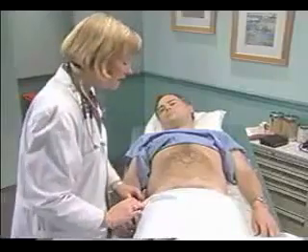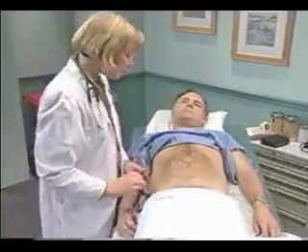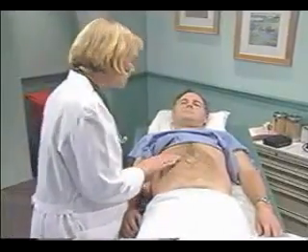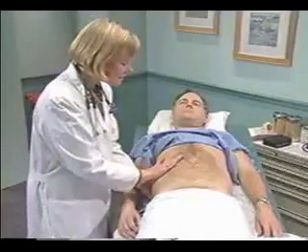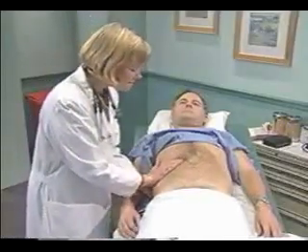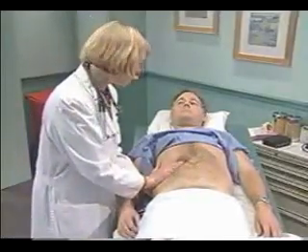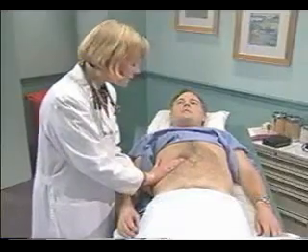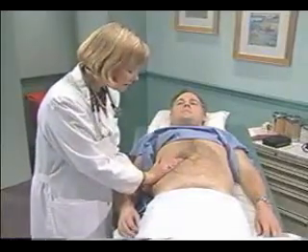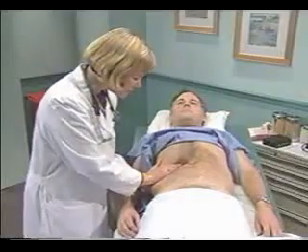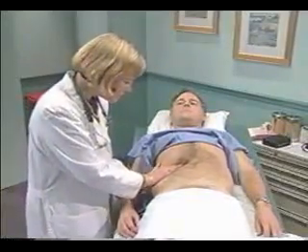Now palpate the right kidney by placing your left hand under the patient's waist below the 12th rib and your right hand directly above it. Tell the patient to take a deep breath and bring your hands together as he does this. If the kidney's palpable, you should feel a small round mass slide between your fingers.